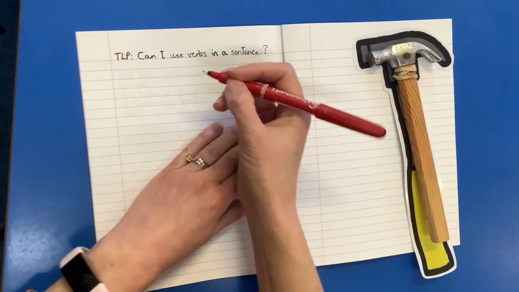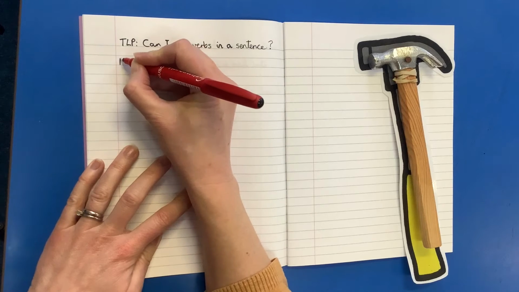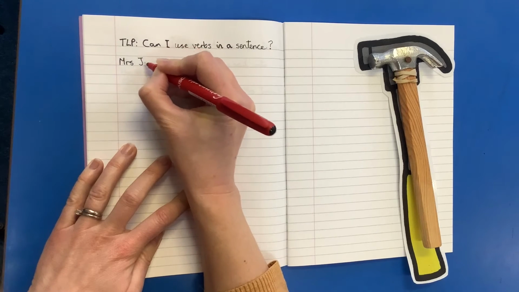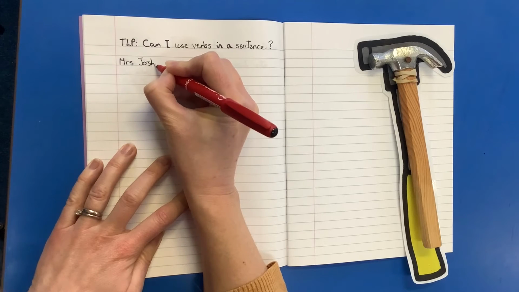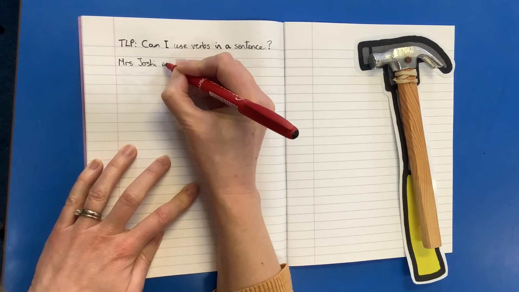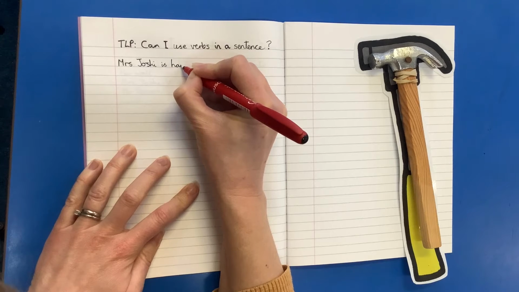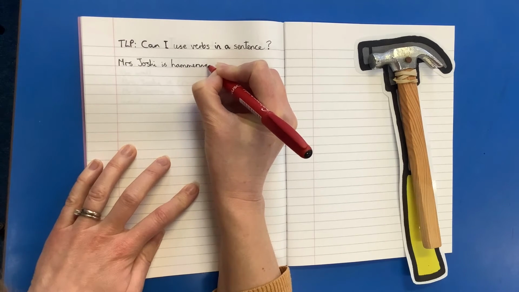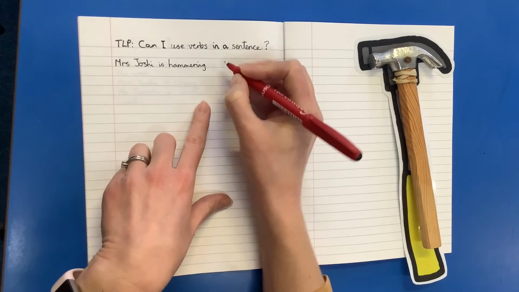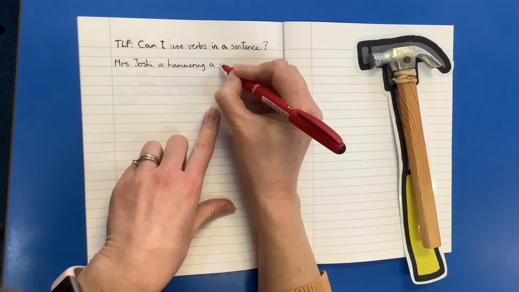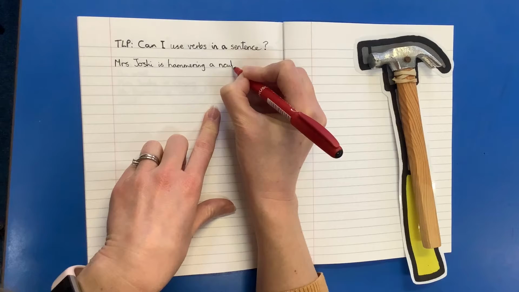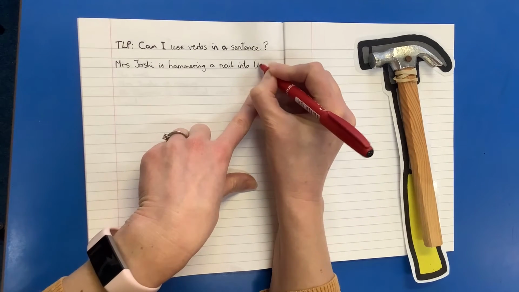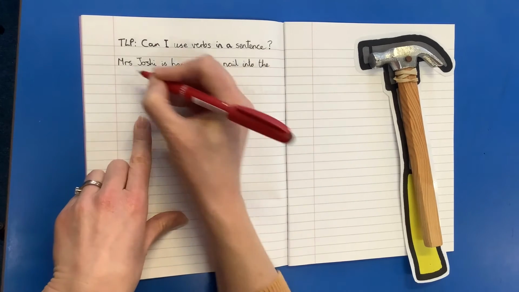So the subject of that sentence is Mrs. Joshi. She is the person that sentence is about. Mrs. Joshi is hammering. I'm really trying hard to keep my handwriting nice and neat, and I'm putting in my finger spaces. Mrs. Joshi is hammering a nail into the wall.